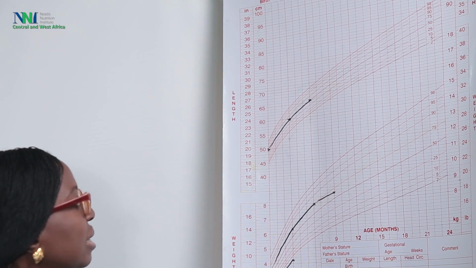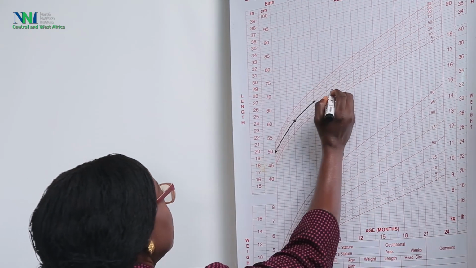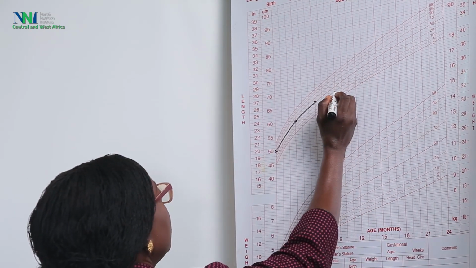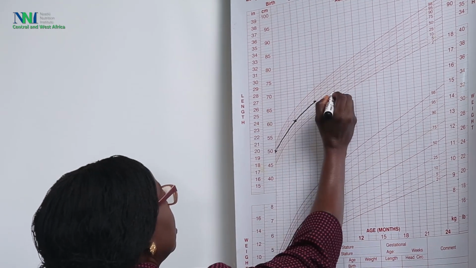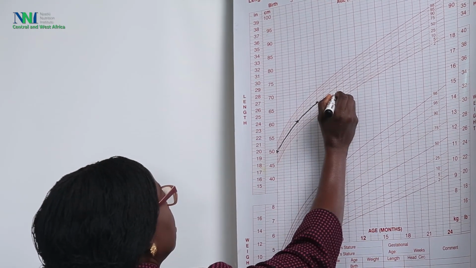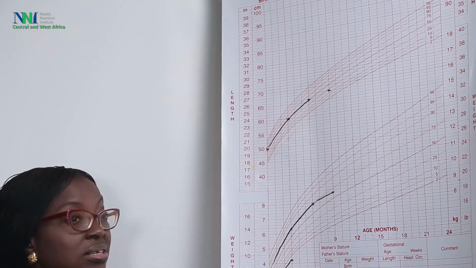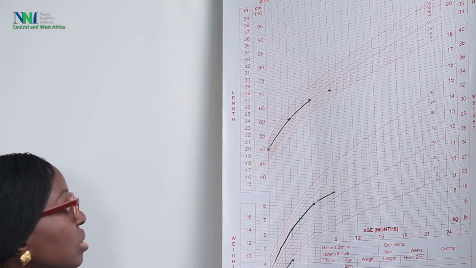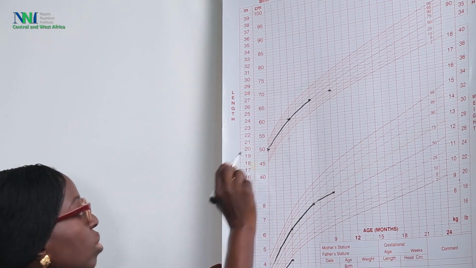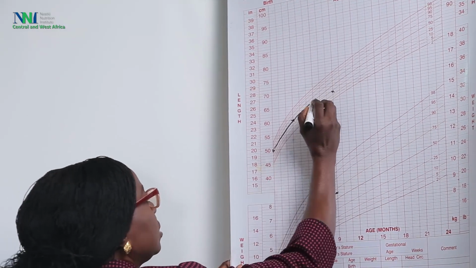But if at 9 months, this same child's length is now 68 centimeters, we are going to join the points at 9 months and at 6 months.